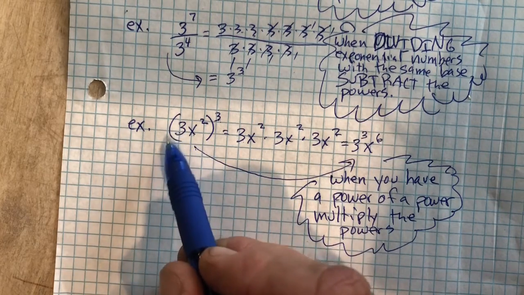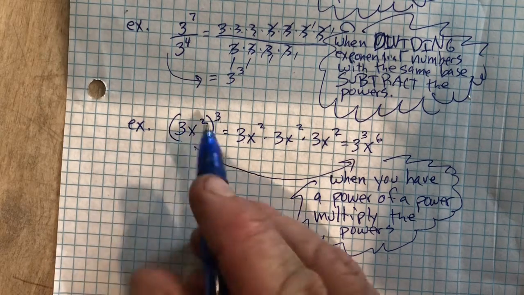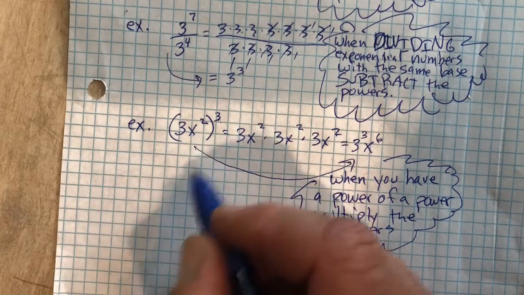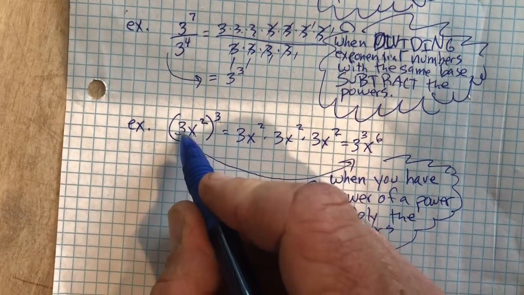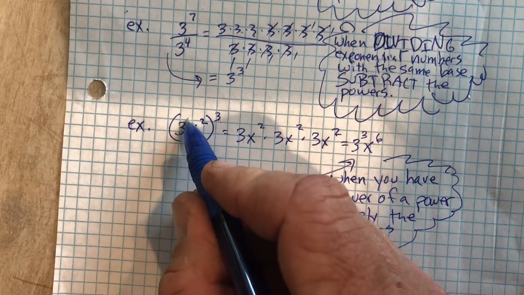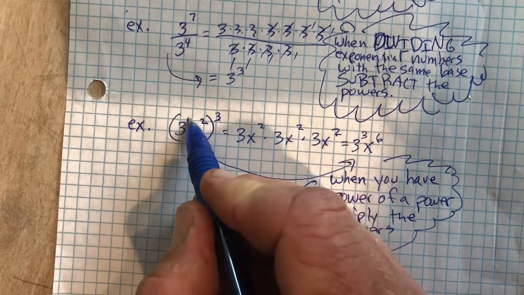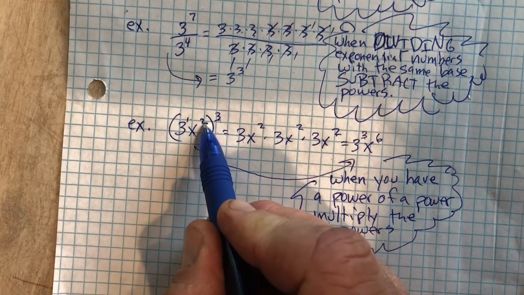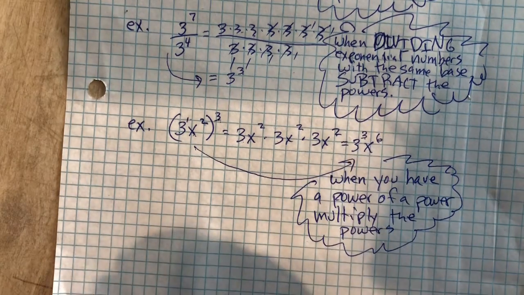Now, how does this shortcut apply to the 3 here? Well, every number has an exponent whether you see it or not. So the x squared is easy to see, it has an exponent of 2. This 3 actually has an exponent of 1. So you're going to do 3 times 1 to get 3 to the 3rd power, and then you're going to do 3 times 2 to get x to the 6th power.